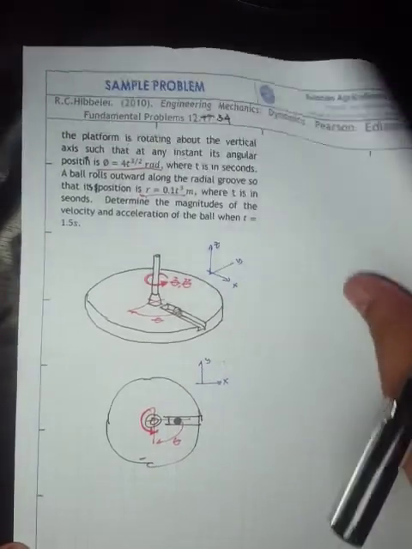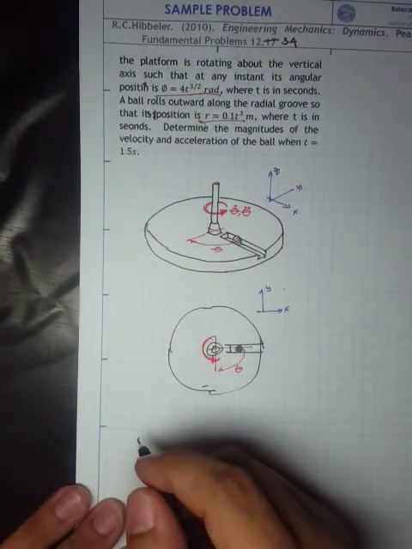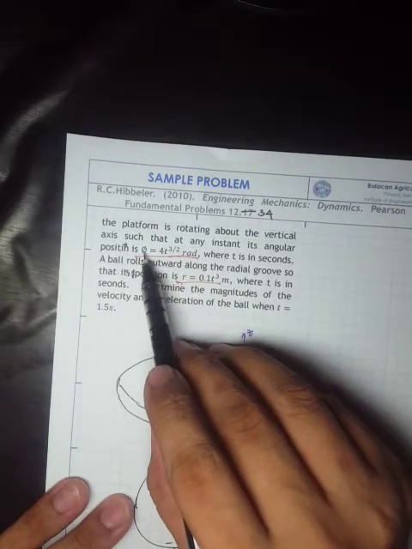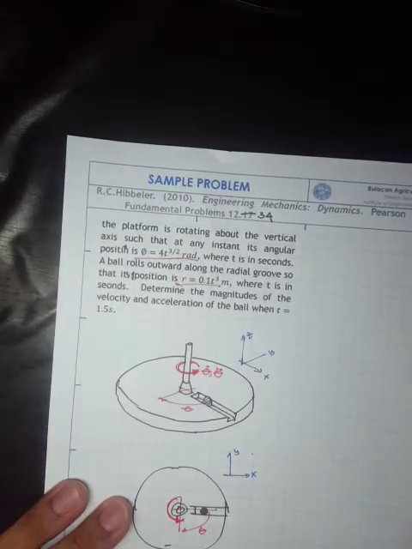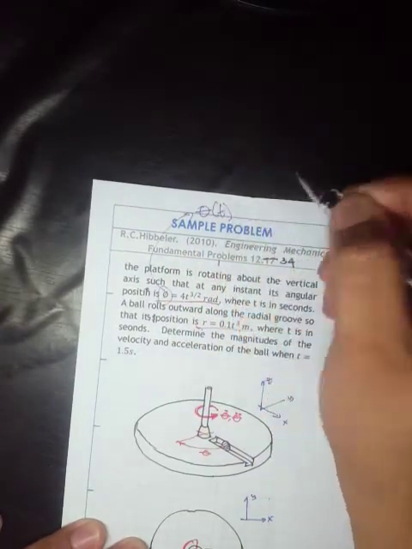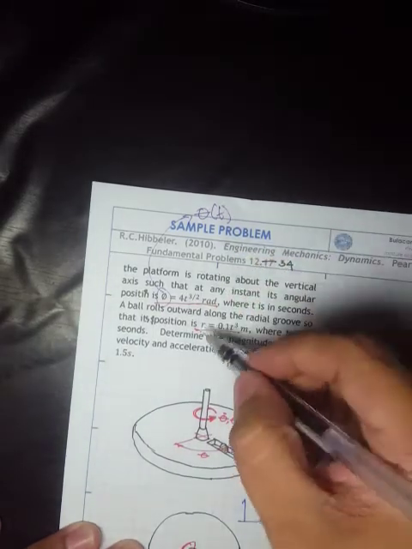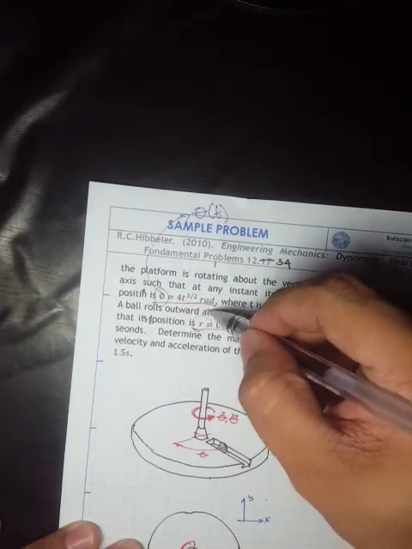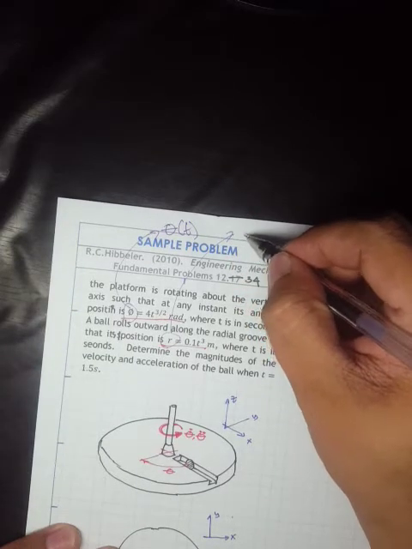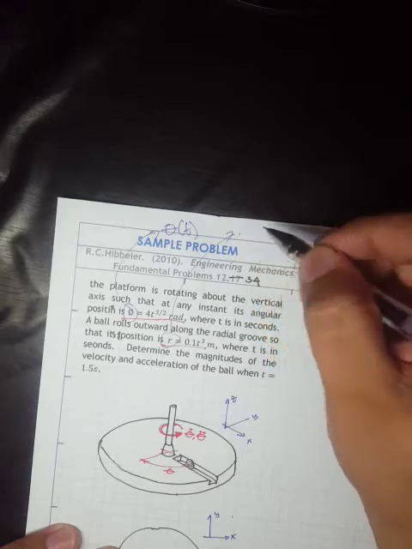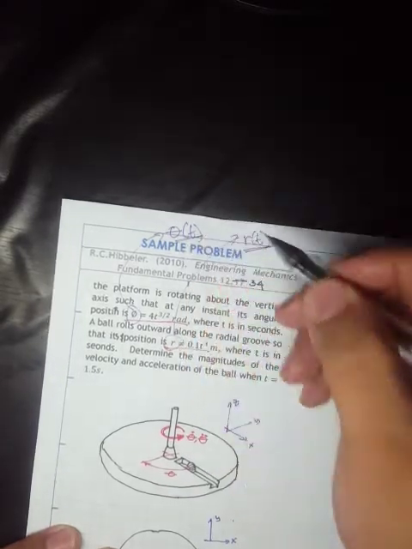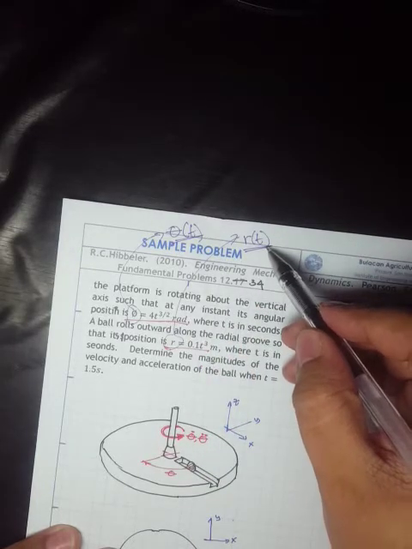Okay, so now we can solve this. Take note, this theta is a function of time. So we can write this as theta as a function of time. The same goes for our r, even though it's not written as a function of time in this notation, we know that it's actually a function.